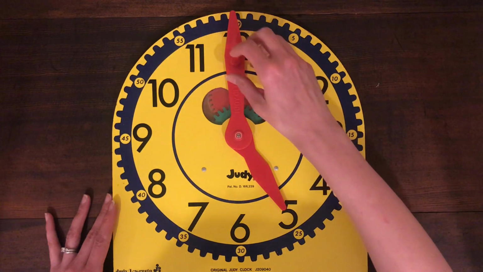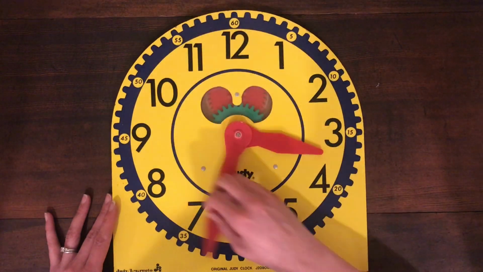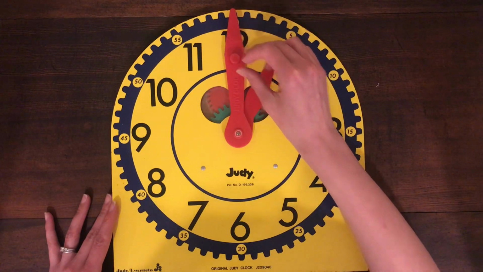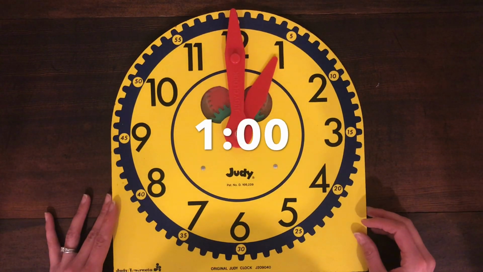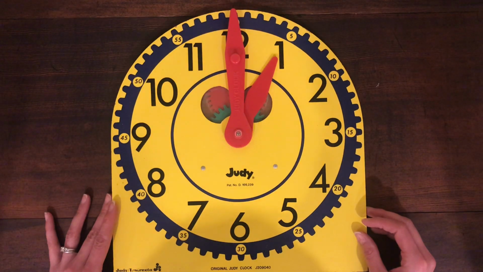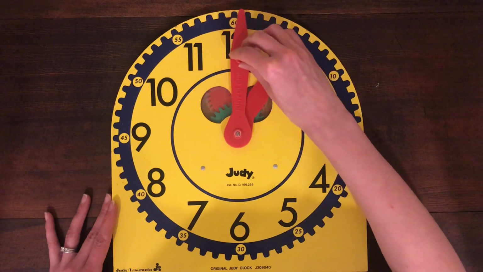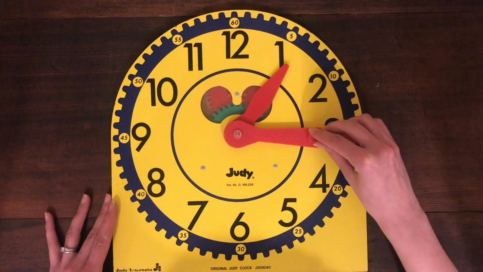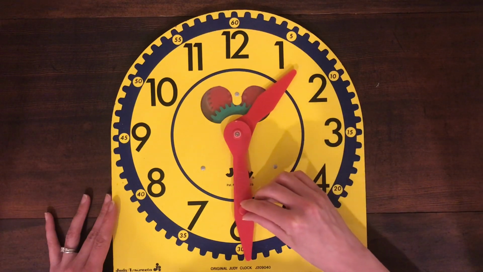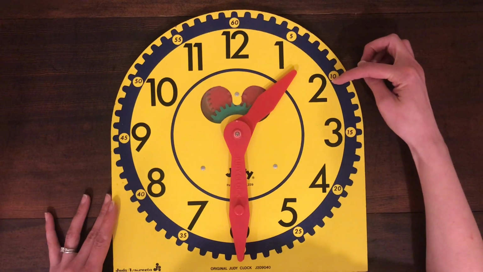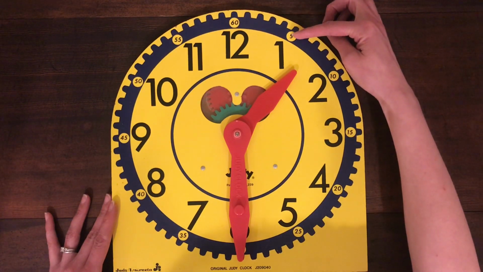Let's watch again. This time we're going to start at 1 o'clock. So this is 1 o'clock. This time I'm going to move the minute hand only halfway around the clock. For the minute hand to move halfway, it starts at the 12 and stops at the 6. The hour hand is now halfway between the hours 1 and 2.